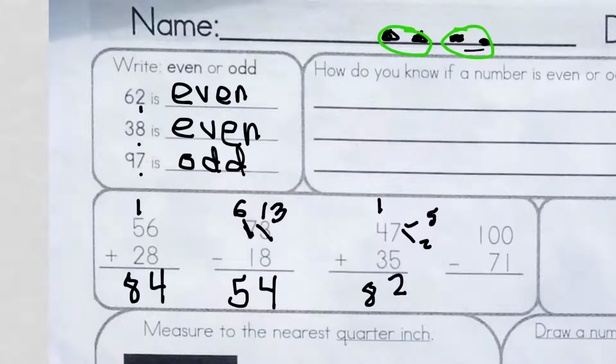The next one is where we've got double zeros here. So if we have 0, can we take 1 away? No, we cannot. So we would have to go next door, and we'd have to borrow, but, oh, wait a minute. We can't borrow from there.